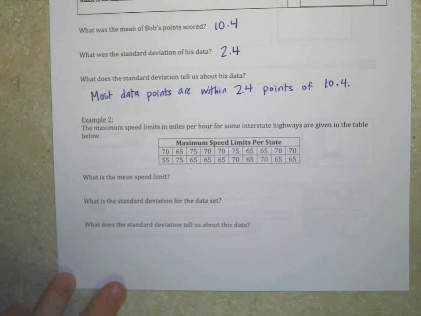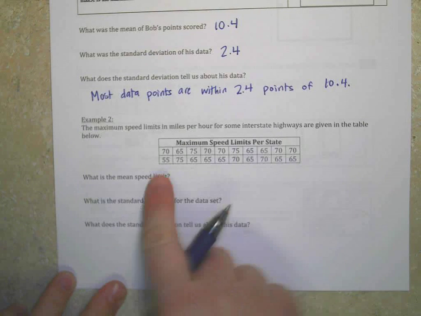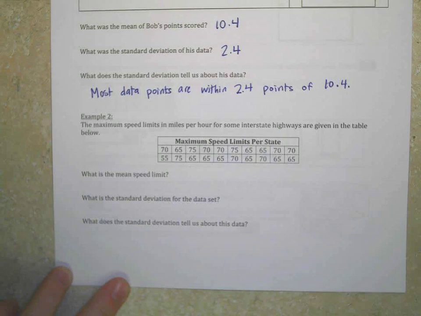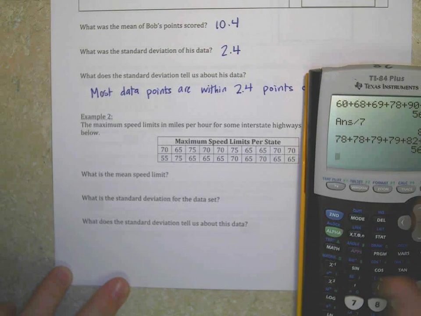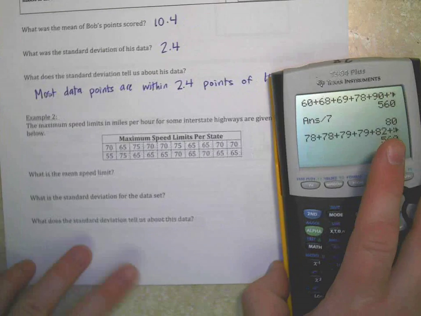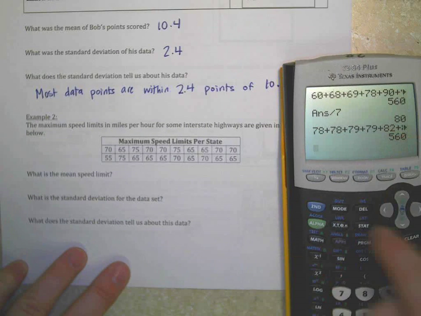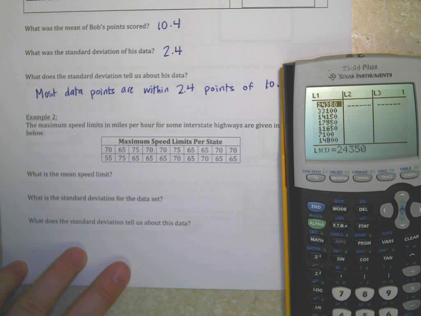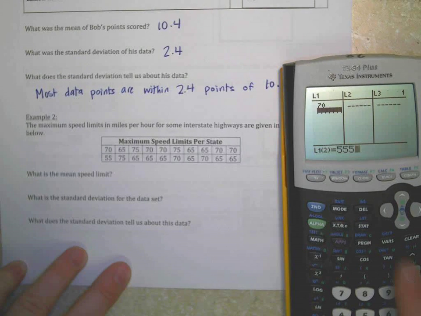So here it says the maximum speed limit in miles per hour for some interstate highways are given in the table below. So what is the mean speed limit? In order to find that, we've got to enter our data. So we're going to go into our statistics spot. We want to enter and edit a list. So we hit stat, edit. We're going to clear out the list that's in there. Remember to hit clear, not delete. And we're going to enter our speed limits. So 70, 55.